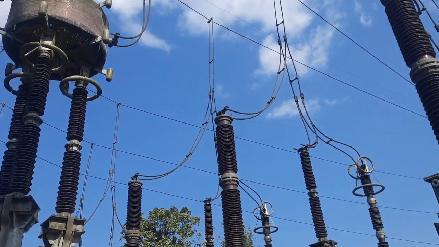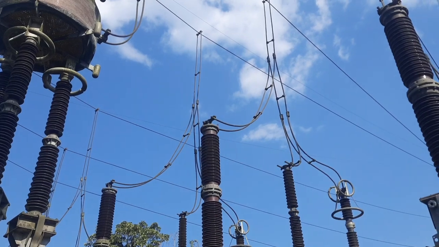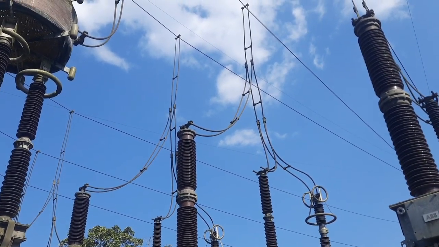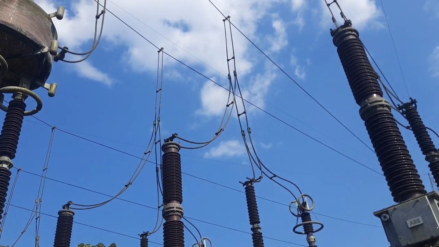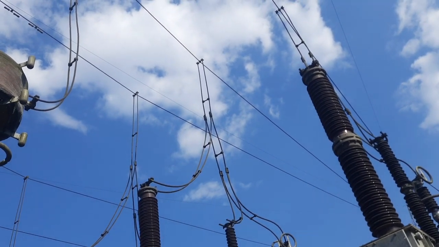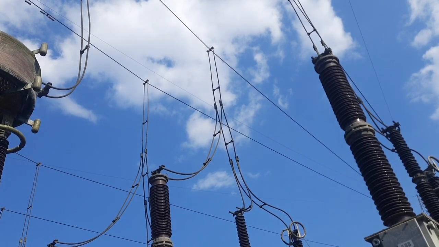In this particular line, the Y phase, we have a carrier frequency in kilohertz and our power frequency of 50 Hertz. Since we have two frequencies, we will not allow this high frequency to enter the substation. We have to trap it, otherwise our relays and others will get damaged.